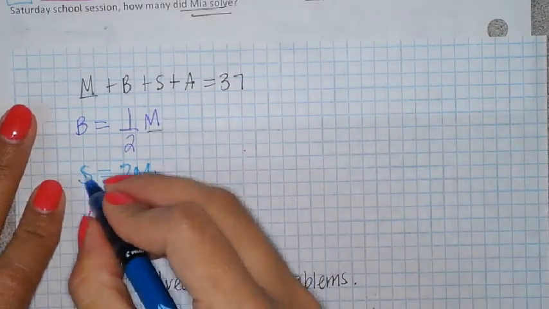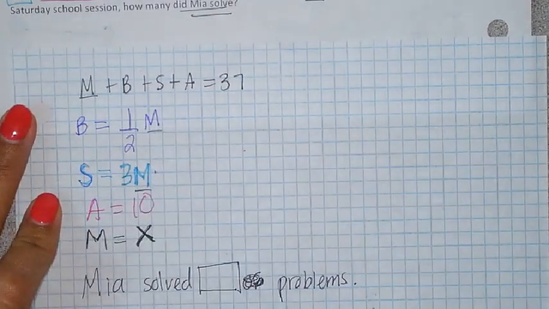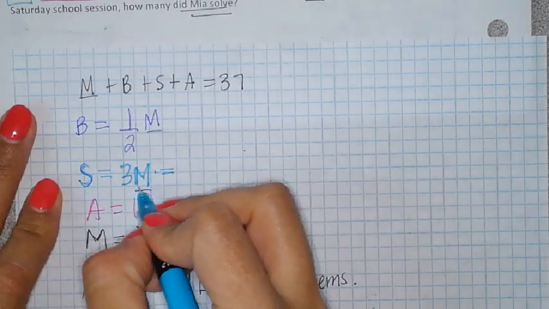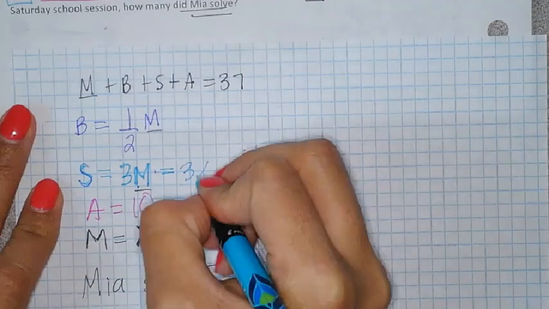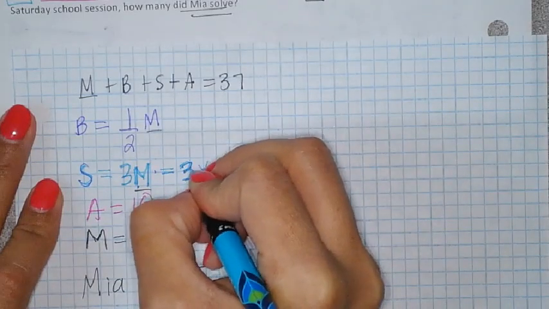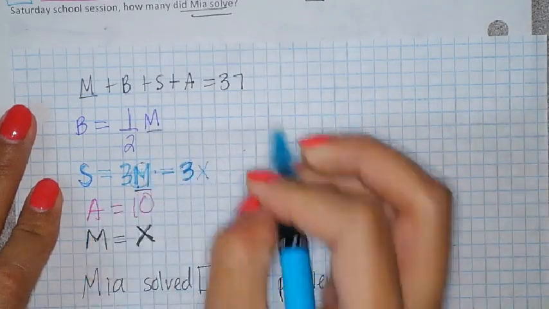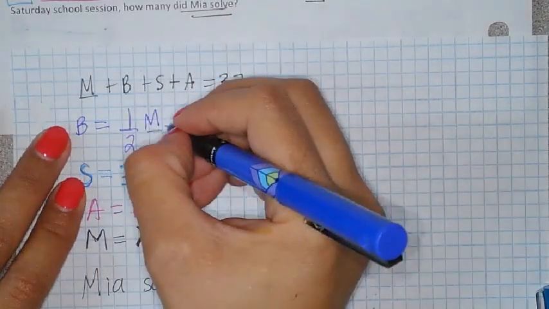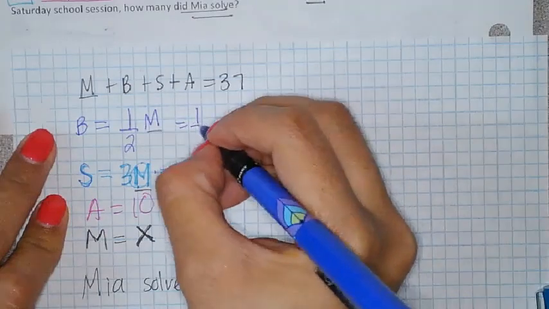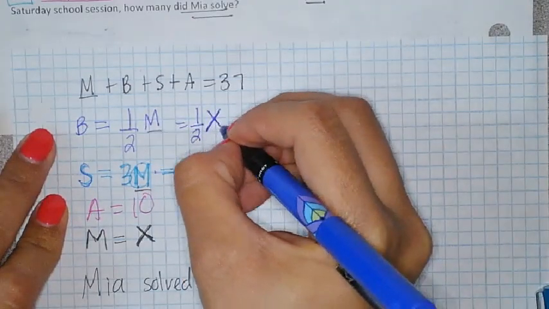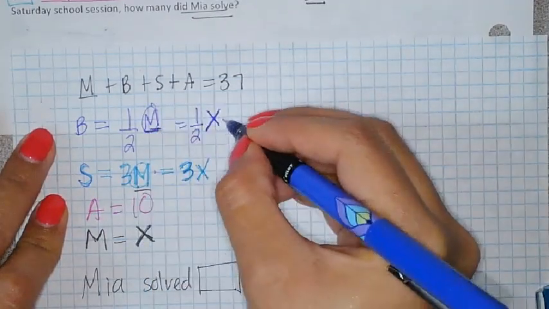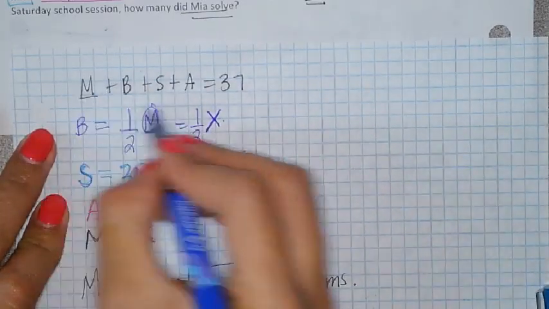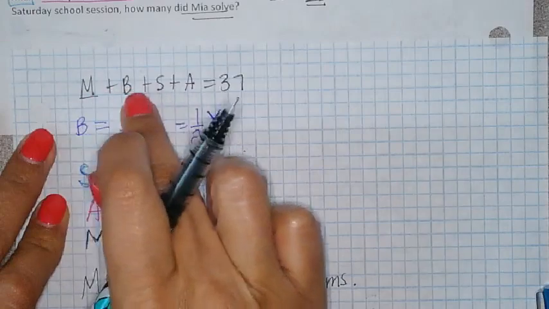So now, over here, Sophia will be, instead of 3M, Sophia will be 3X, because Mia is X now. And then Brandon, instead of half of Mia, will be 1/2 X, because Mia is X now. I'm going to write all of these right here.